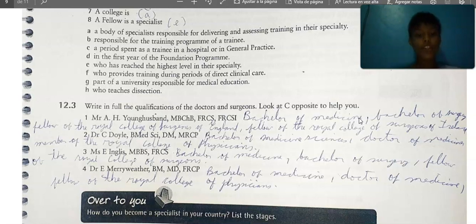Mr. A.H. John Husband, Bachelor of Medicine, Bachelor of Surgery, Fellow of the Royal College of Surgeons of England, Fellow of the Royal College of Surgeons of Ireland. Dr. C. Doyle, Bachelor of Medicine and Sciences, Doctor of Medicine, Member of the Royal College of Physicians. Ms. E. Inglis, Bachelor of Medicine, Bachelor of Surgery, Fellow of the Royal College of Surgeons. Dr. E. Merriweather, Bachelor of Medicine, Doctor of Medicine, Fellow of the Royal College of Physicians.